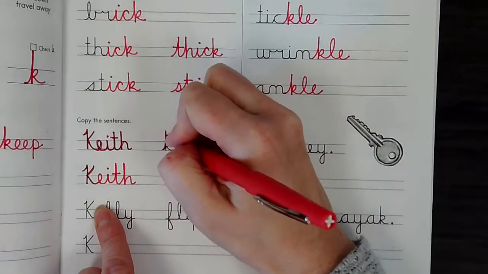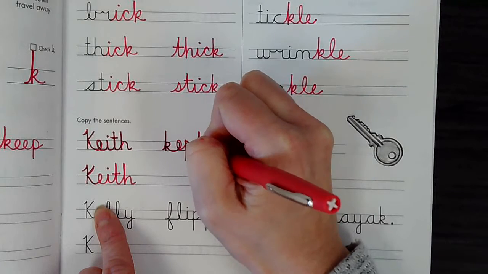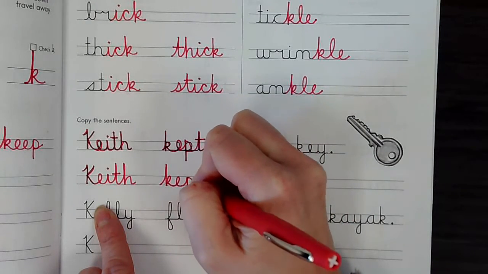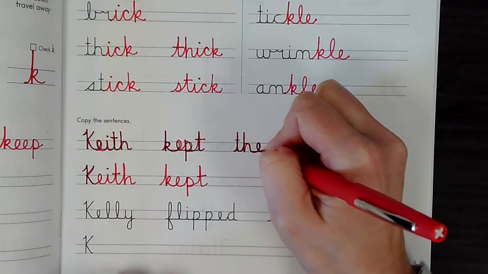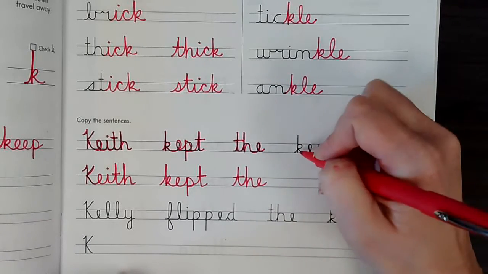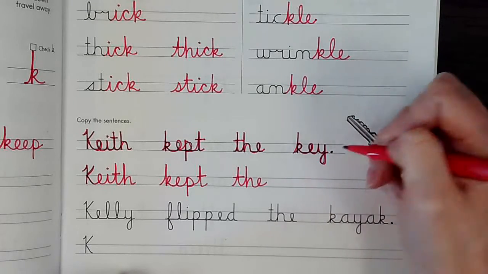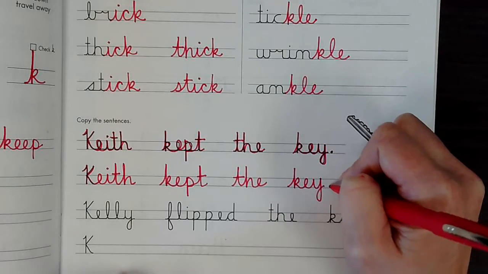Then I'm going to trace kept. And then I'm going to write kept. I'm going to trace the. I'm going to write the. And then I'm going to trace key. And put my period there. And I'm going to write key and put my period there.